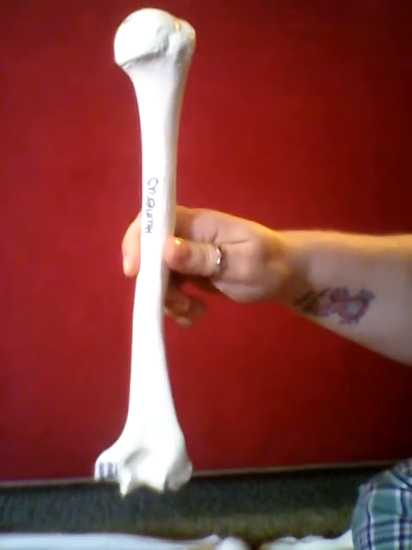So the whole bone here, this is the humerus. Rounded knob here at the top, this is the head of the humerus. Okay, and then if we look down here towards the bottom of the bone, we have a few structures that we need to know as well.